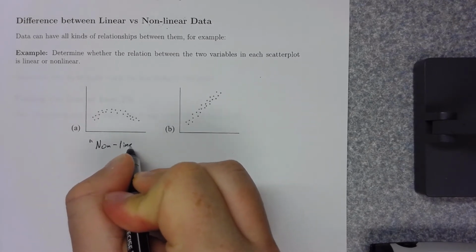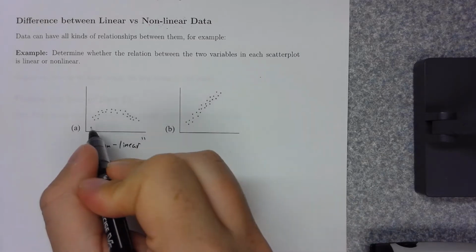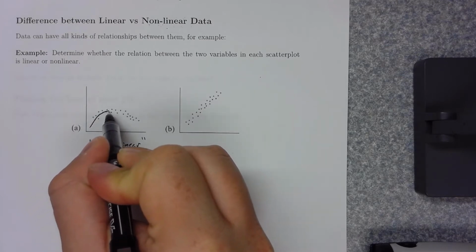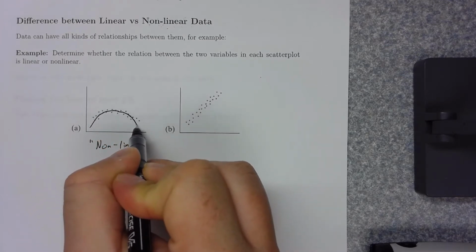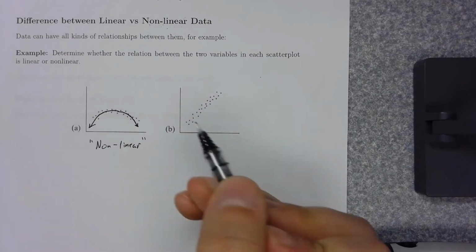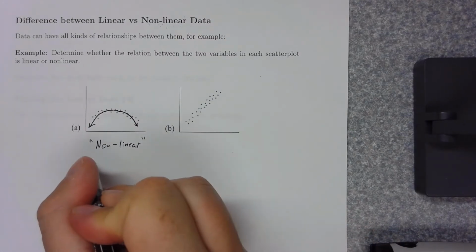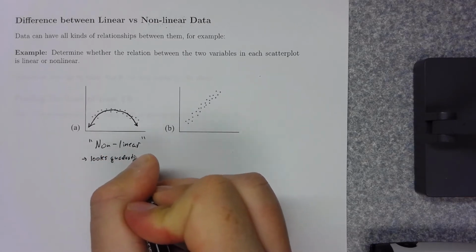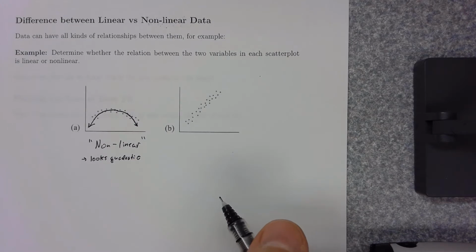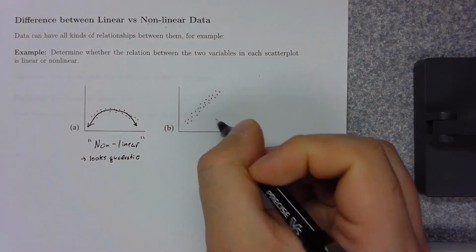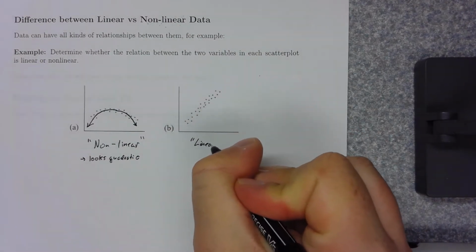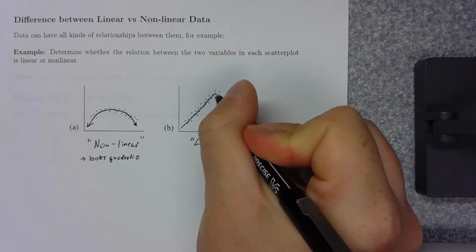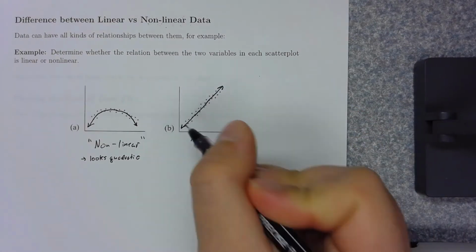Because that data doesn't look linear. If I were to use a model to approximate this data, like this, for example, that would probably be quadratic, because that looks like a parabola. Now this data would be linear, because I could usually use a linear model to represent that data. That looks like it could follow a straight line, which is linear.